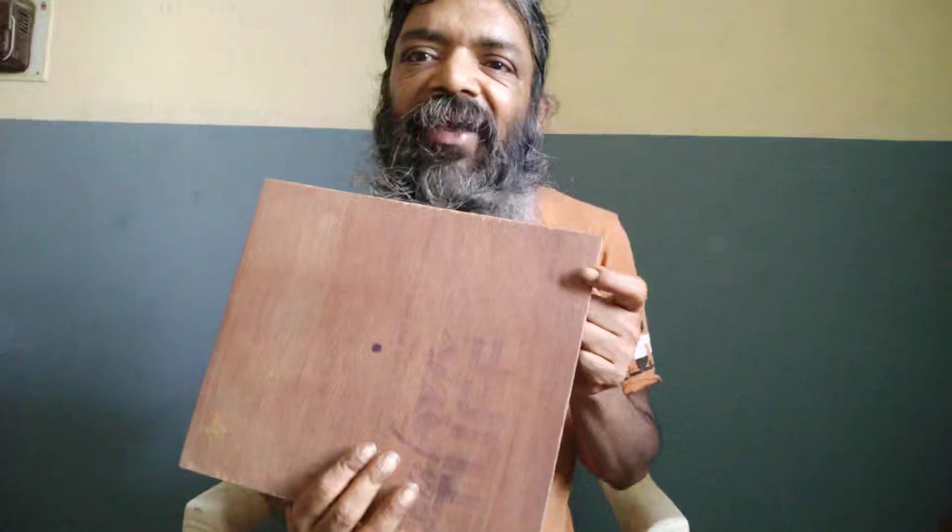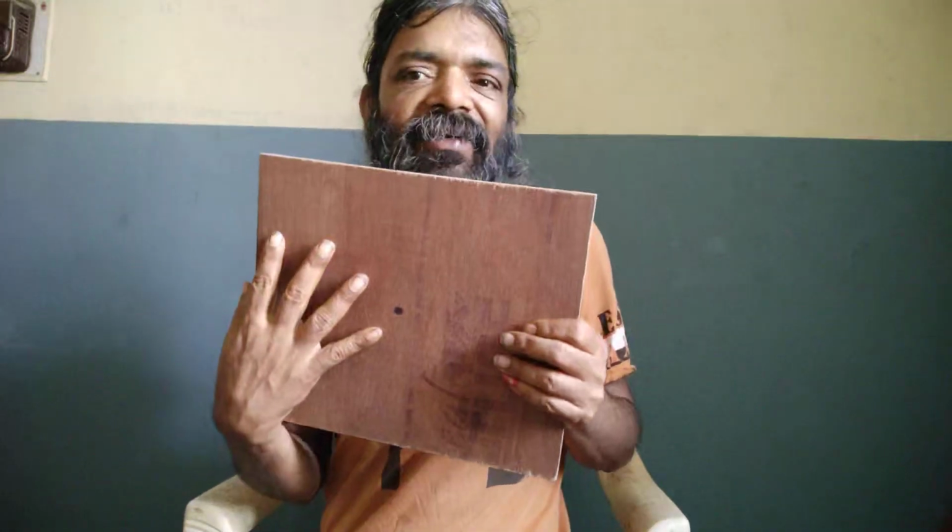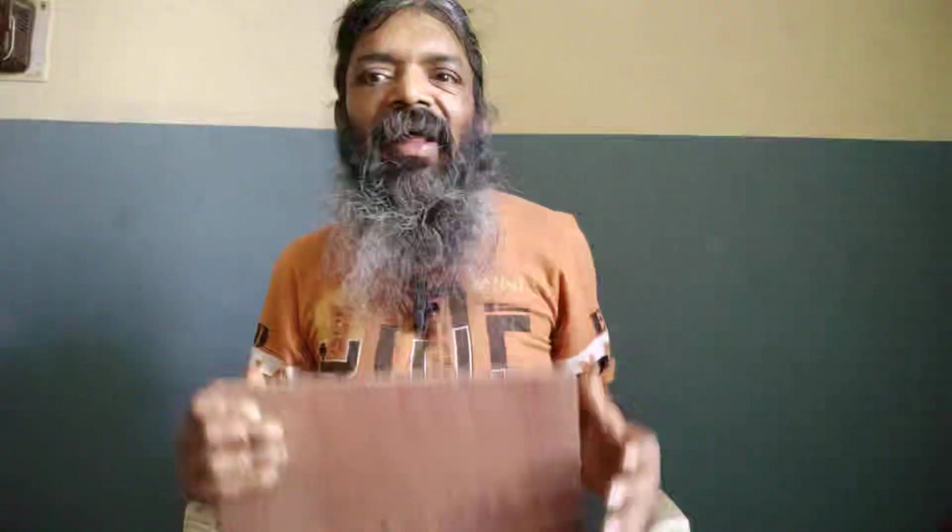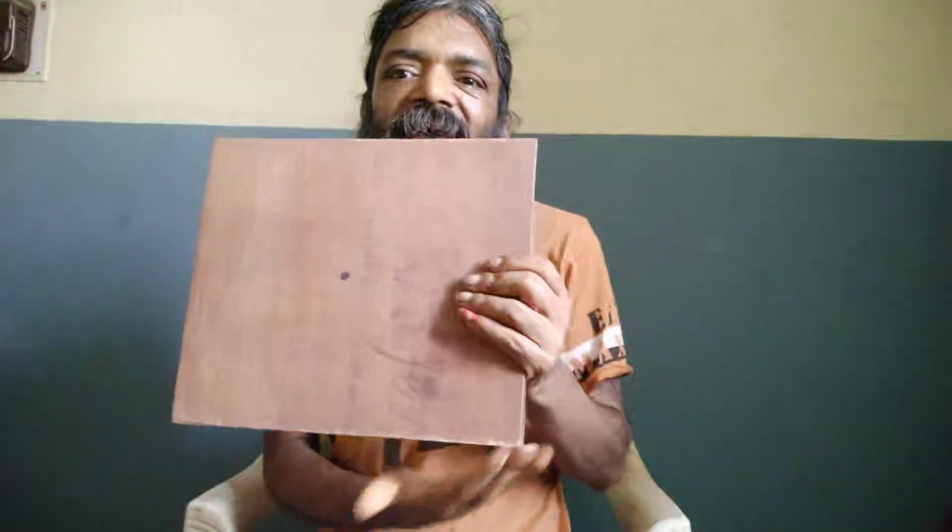If I say f(x) into g(x), then this gives me the full area. Simple, right? If f(x) into g(x) is the area of a rectangle, then f(x) and g(x) are the sides of the rectangle.